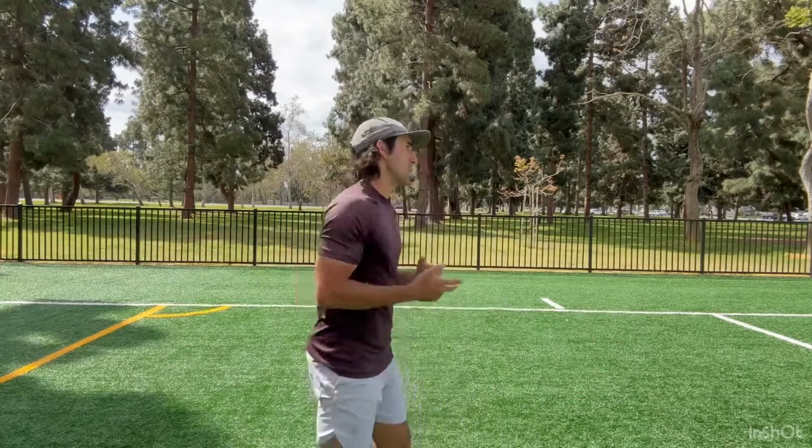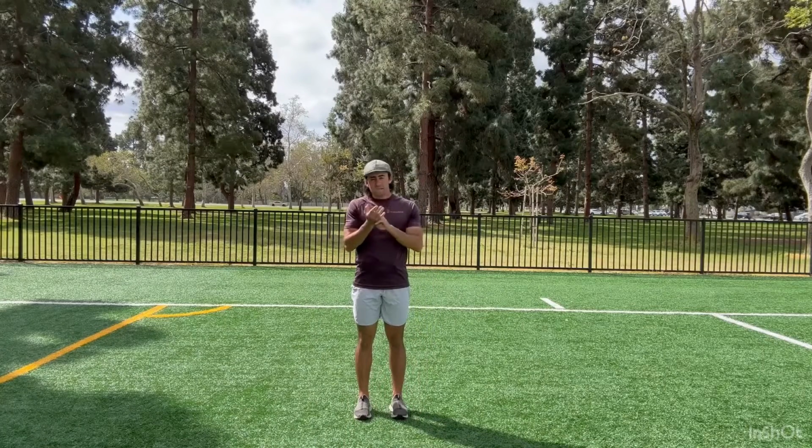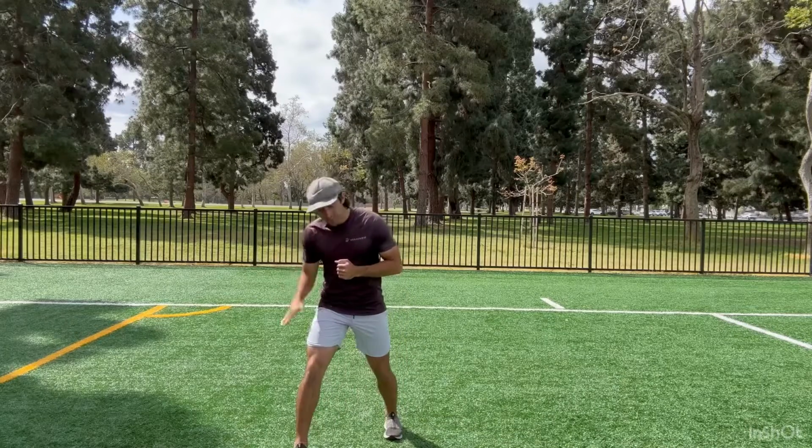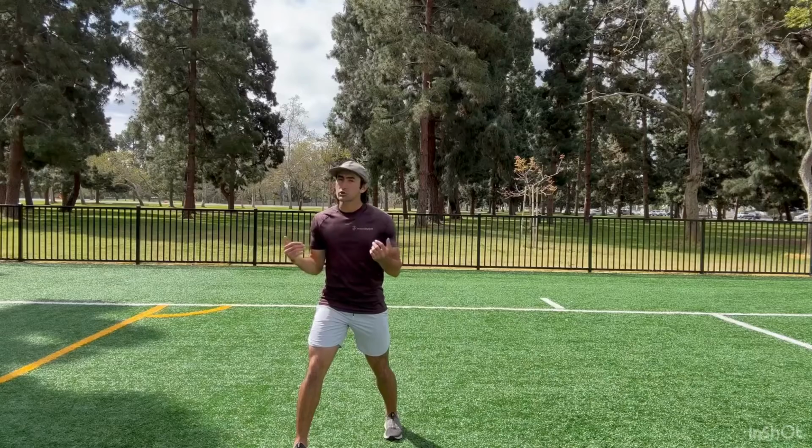So now, rocker step. You would use this on like a post, a corner, a dig, or maybe an out route. I think anything that you can run off of a single cut longer than probably 5 yards, you could use a rocker step on.